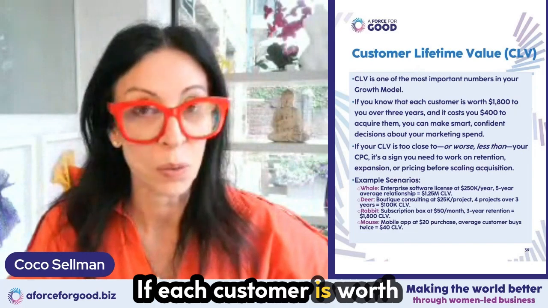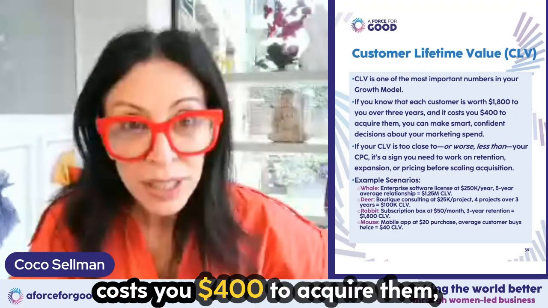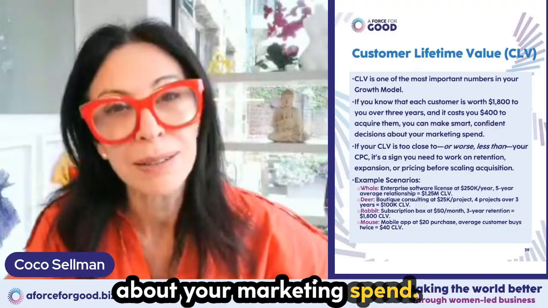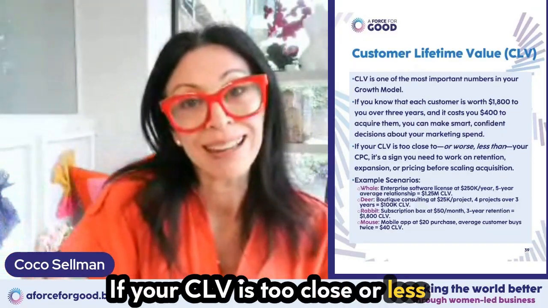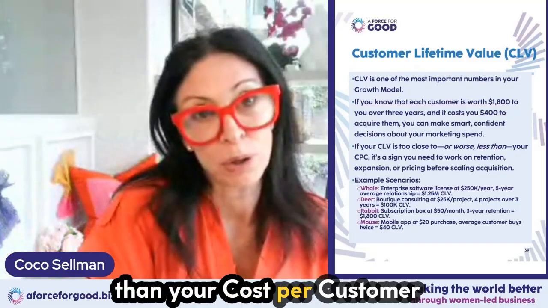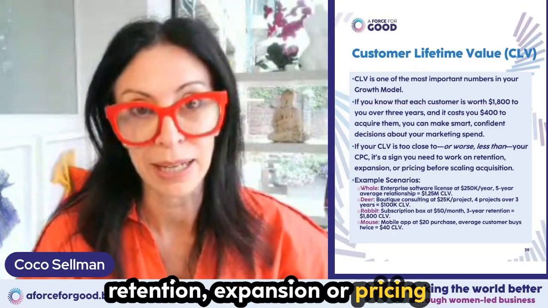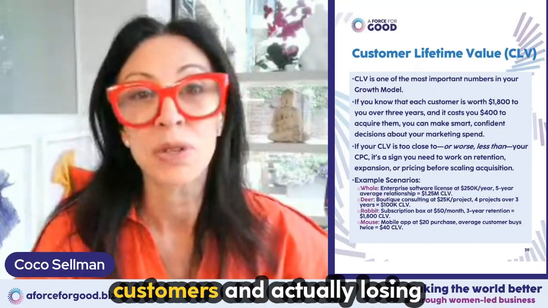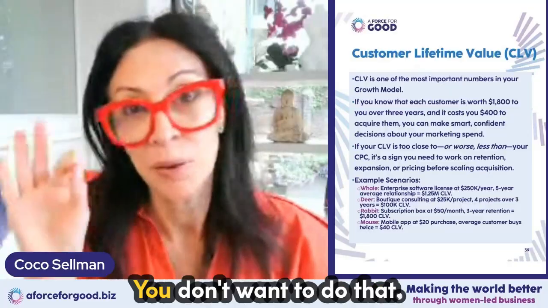If each customer is worth $1,800 over 3 years and it costs you $400 to acquire them, you can make smart decisions about your marketing spend. If your CLV is too close or less than your cost per customer, it's a sign to work on retention, expansion, or pricing before scaling acquisition. You could be gaining customers and actually losing more and more money. You don't want to do that.